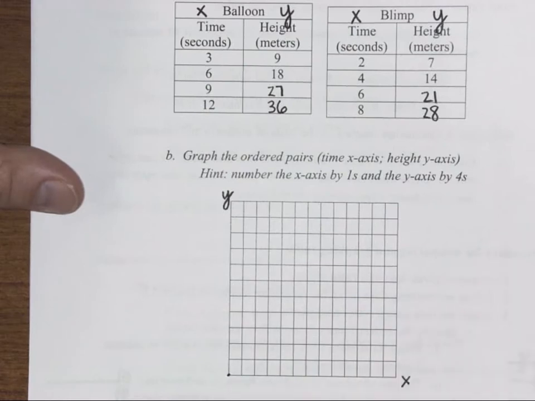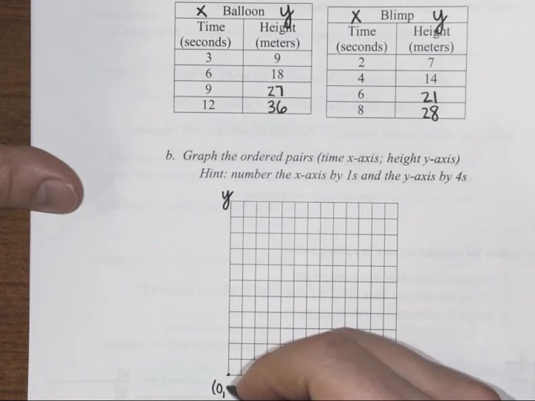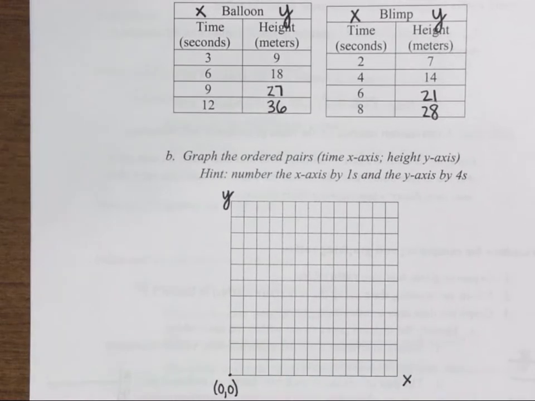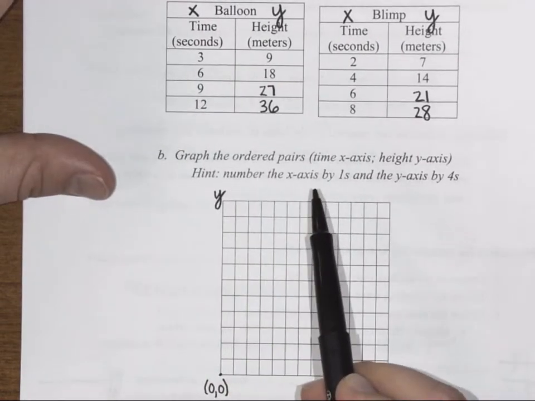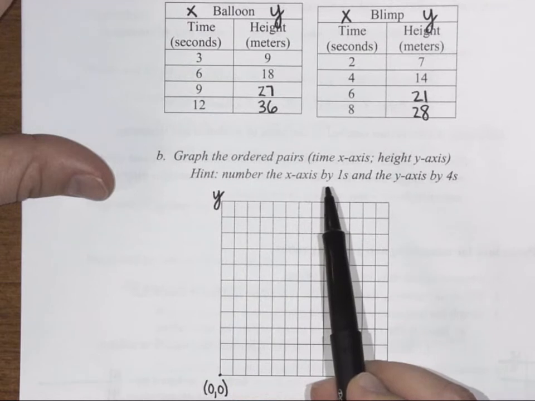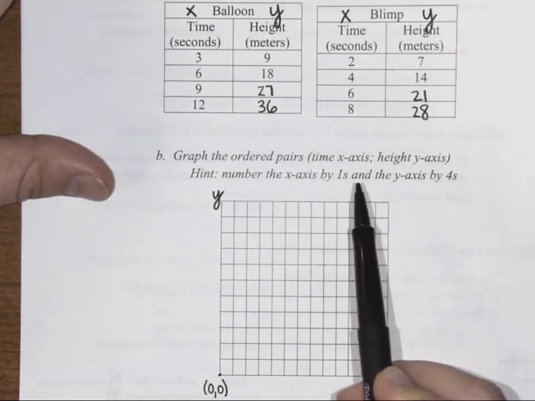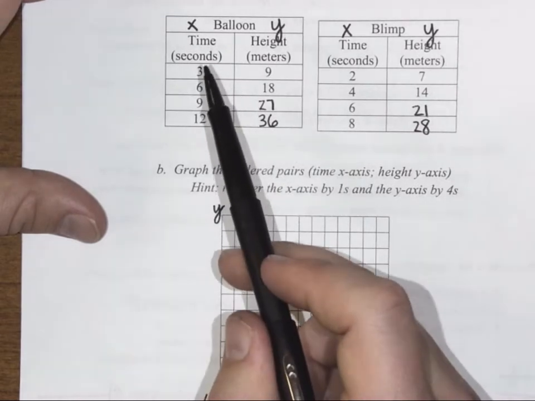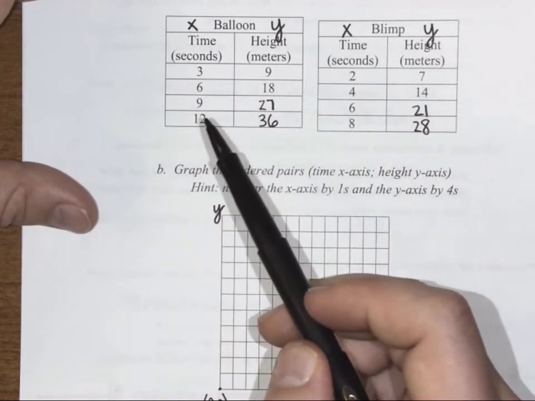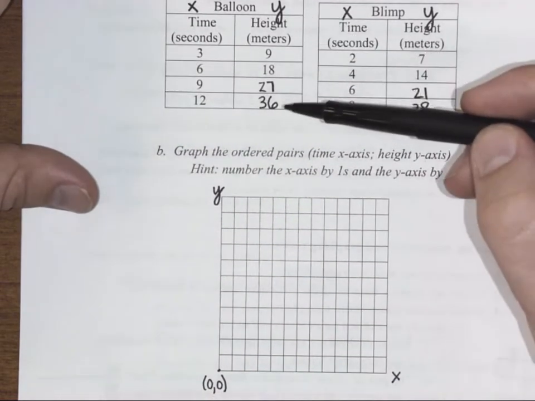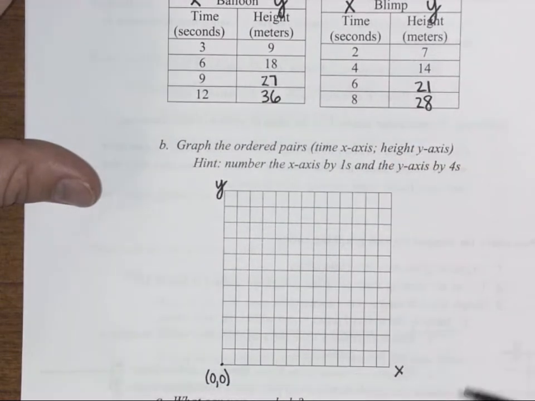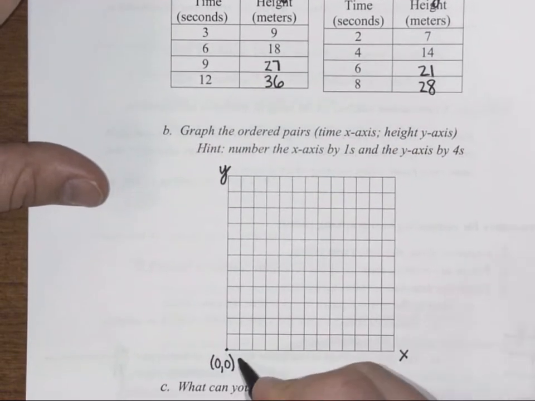Okay, remember, a coordinate plane has 4 quadrants. This is just quadrant number 1. So this is the ordered pair 0, 0. And anytime we plot a point on our graph, remember, in this particular graph, we have one of our units that we are going to count by 1s, and then the other we are going to count by 4s because of the limited amount of space in our graph. So on this side, we're going to count by 1s.